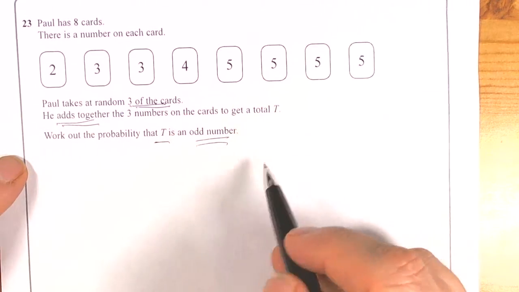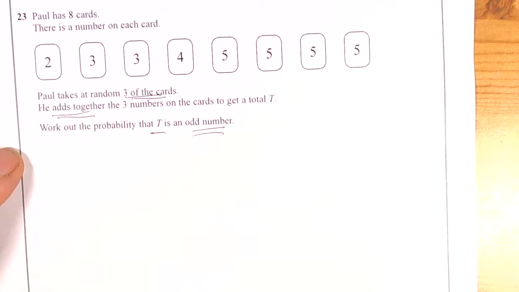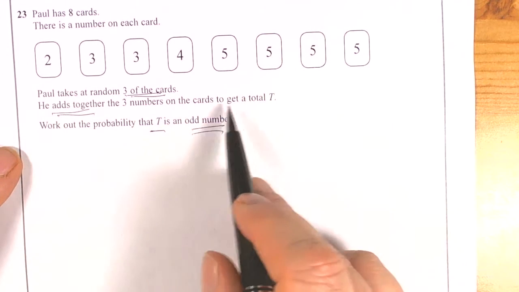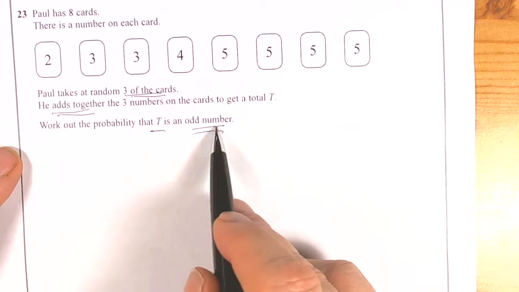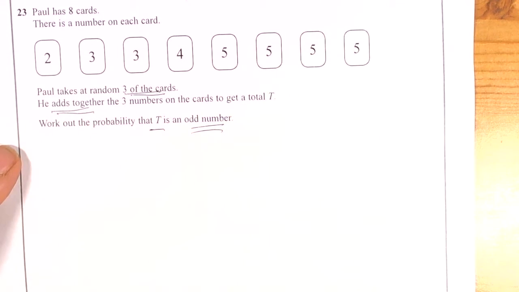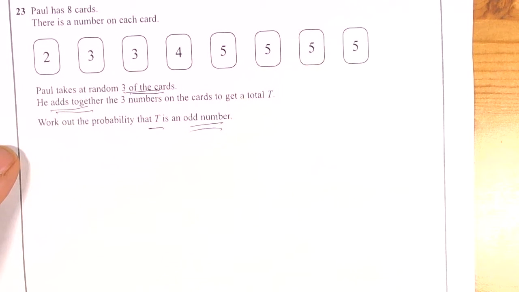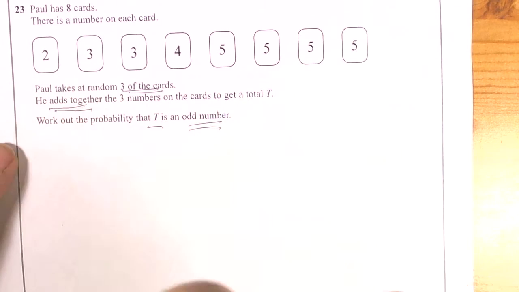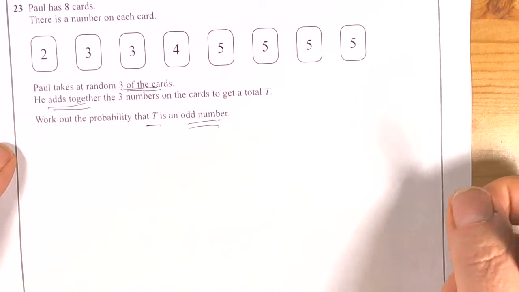There's lots of ways of doing this. We can do it through logic. We could try and work out every combination going that will add up to give us an odd total, because it wants the answer to be an odd number. That will work, could take time though. So lots of information here, lots of space. Although it's three cards, three things happening here: picking a card, picking a card, picking a card.